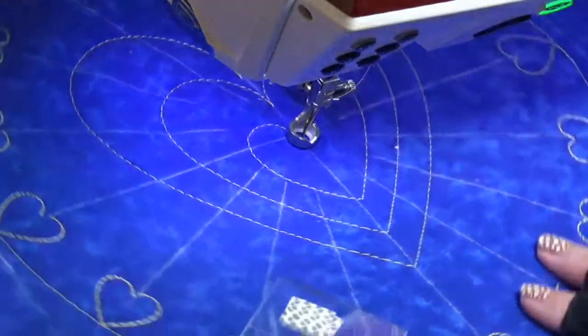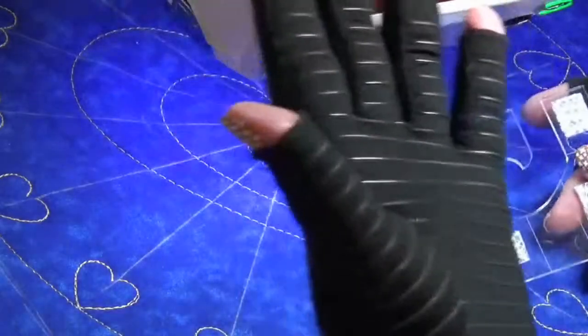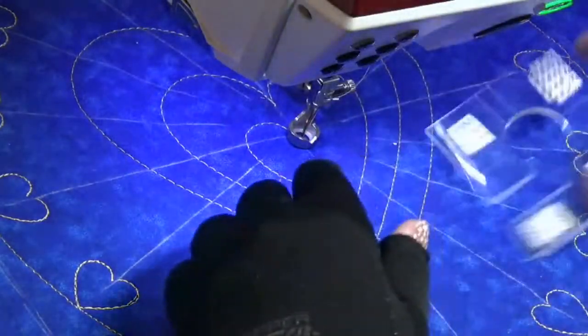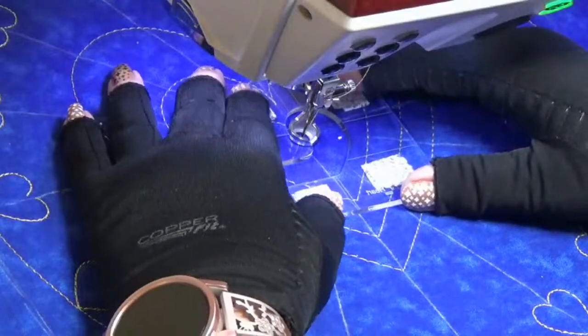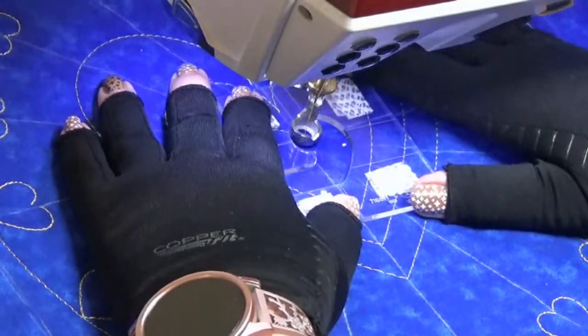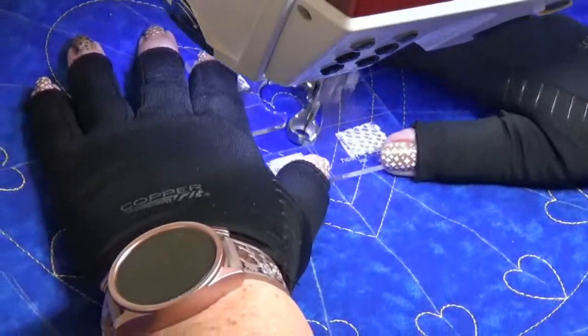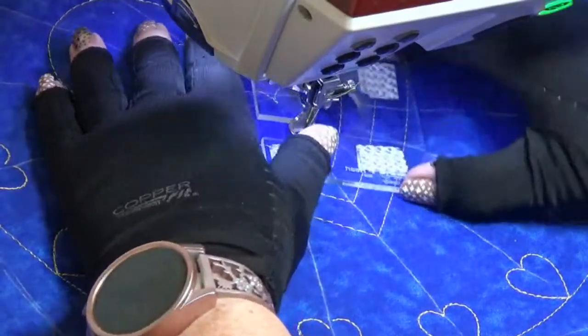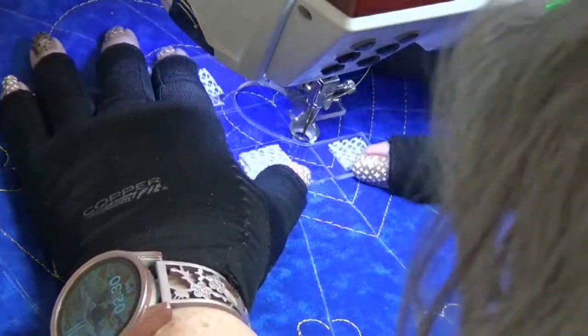Okay, now here we're going to make a complete heart, because it would look kind of funny if you just left it like that. So I came from the left, I'm starting on the right. Flip this over, make sure it's lined up.